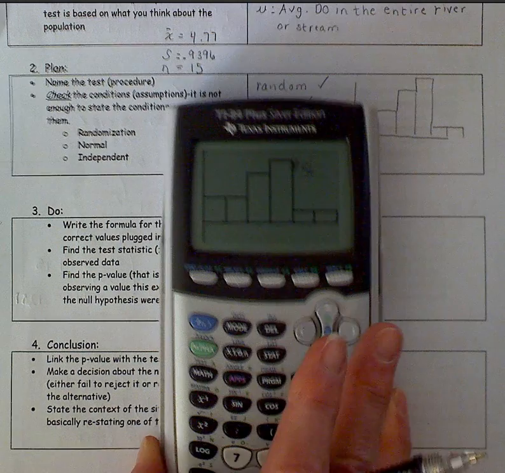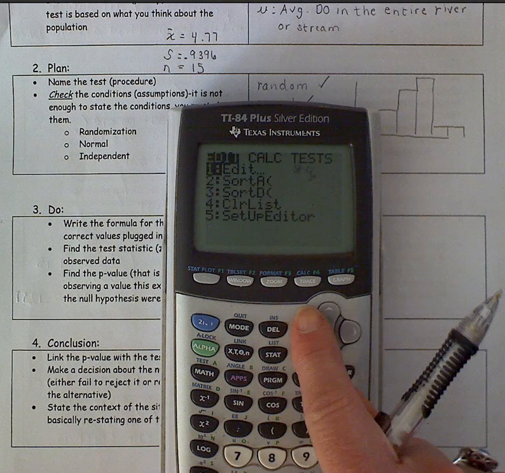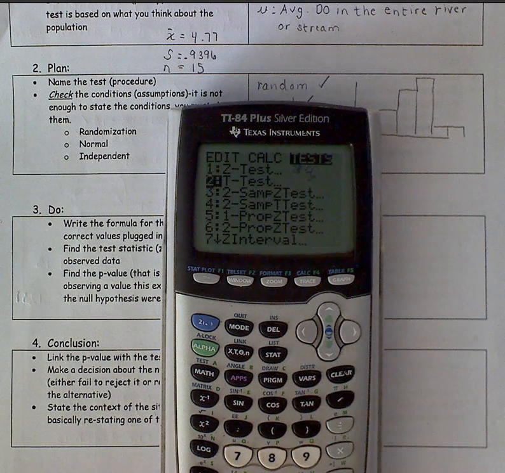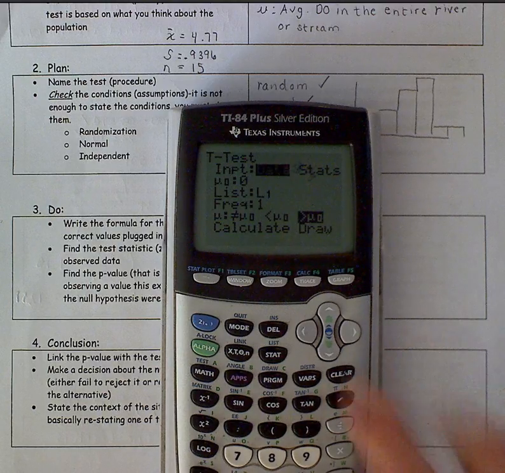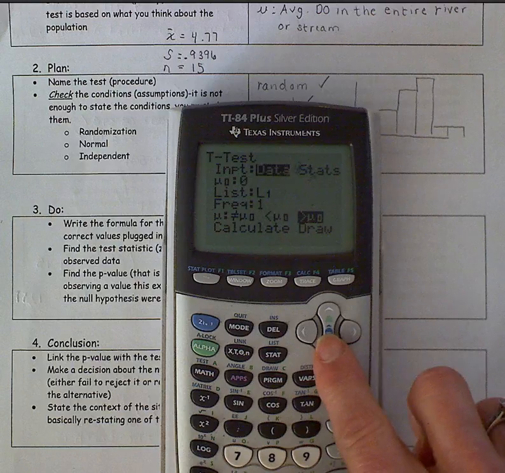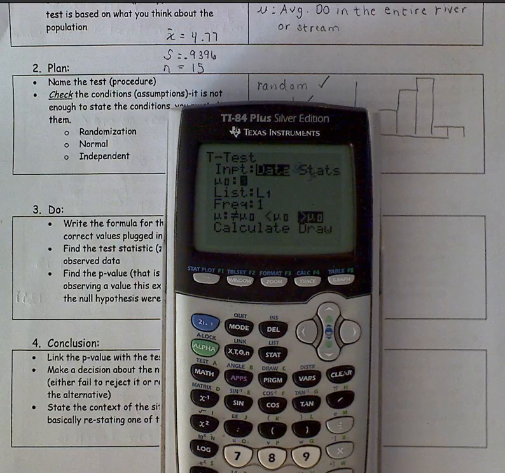So if I go to Stat, Test, t-test, I could enter the statistics that I recorded in the plan, but in this case, since I have the data stored in list 1, it's a little easier if I just tell it my data is in L1. My mu naught is what I said mu is equal to in the H naught, or the null hypothesis.